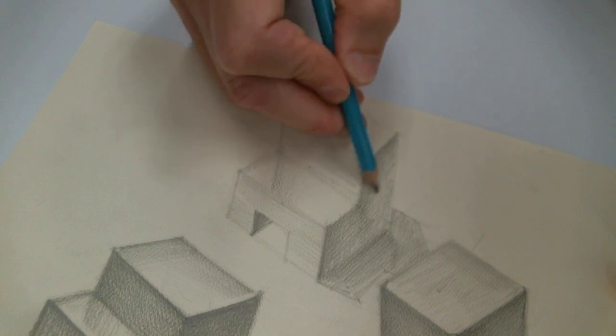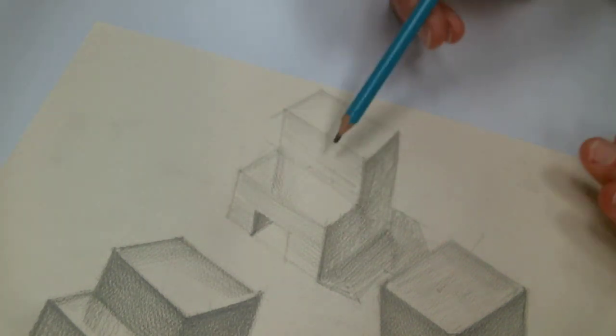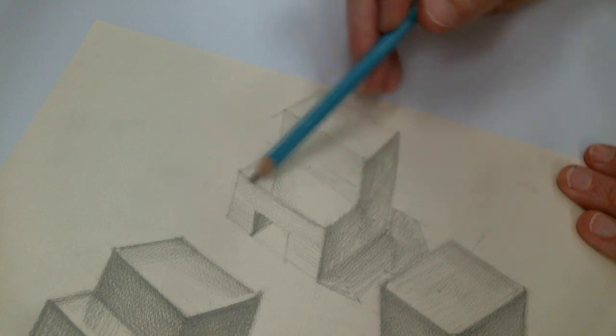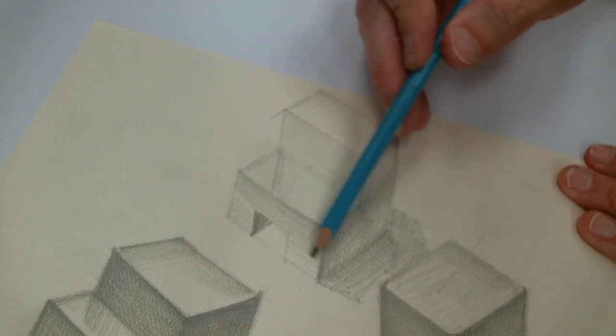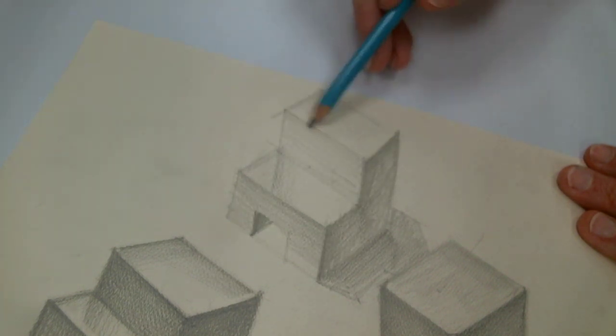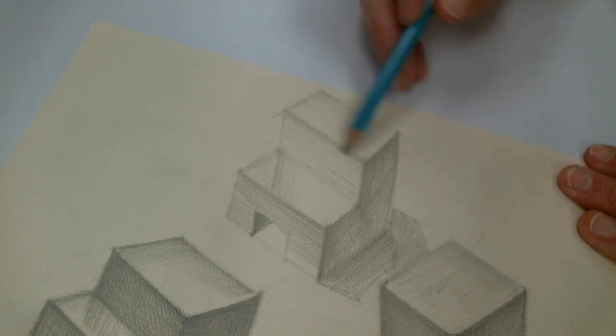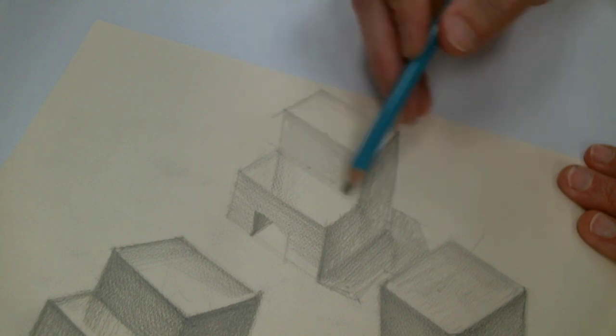So see if you can plot that out. I'll send you some reference for it if you need it. And again, wherever that edge is, just kind of blend it in. And you really want to try to look for the overall value on this one side to have the dark value, and as it fades into the light.